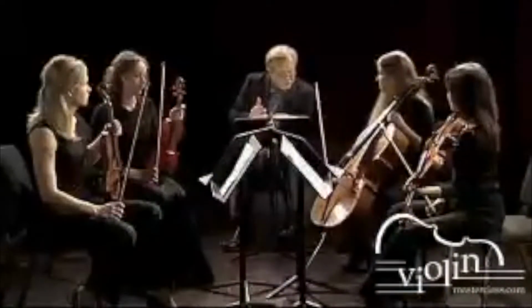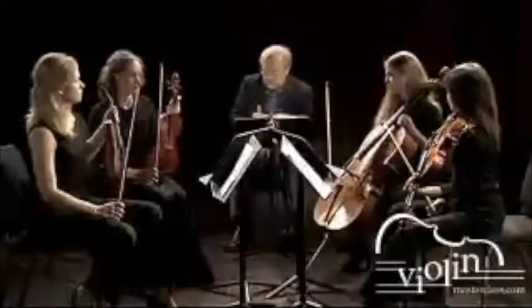Very good. Since these passing notes are not part of the chord, they lend a really expressive quality to the phrase if they're played with Pythagorean intonation. So let's play the entire beginning of this piece until bar 32.